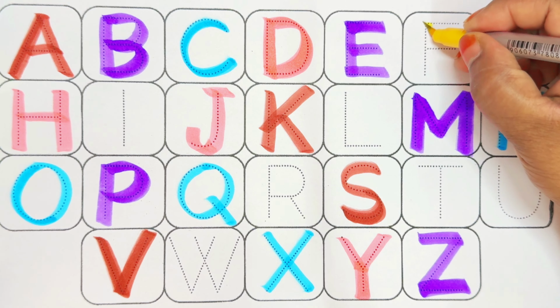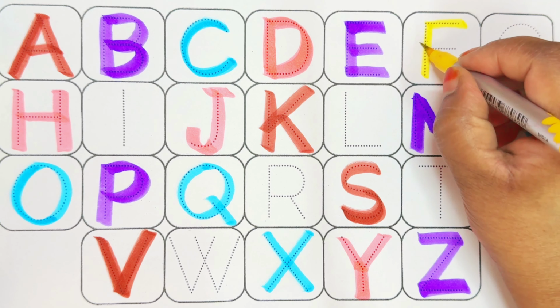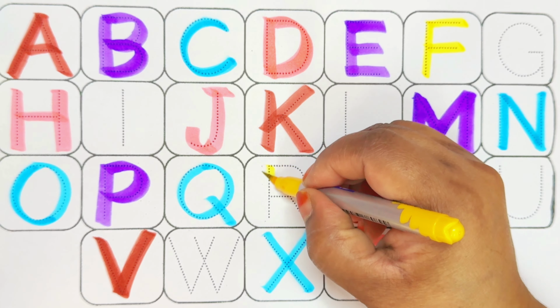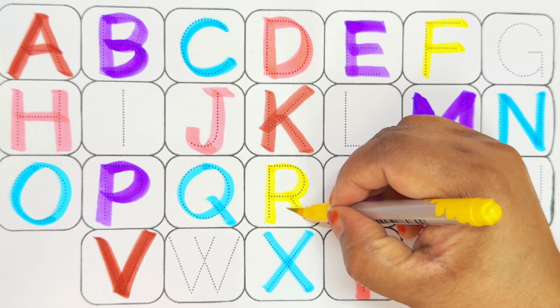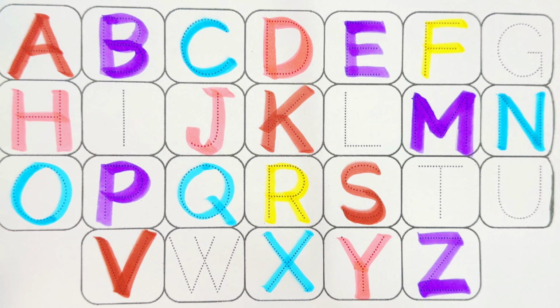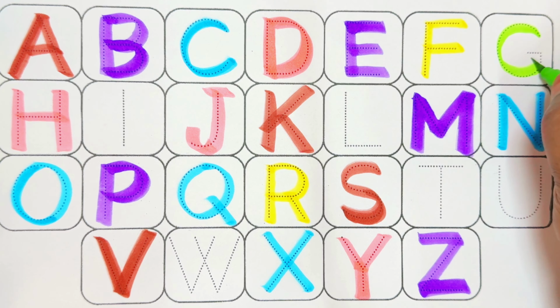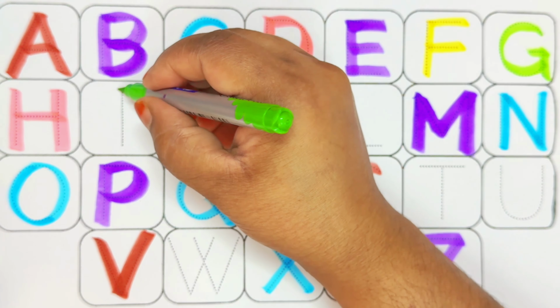F. F for flowers. R. R for rest. G. G for grass.